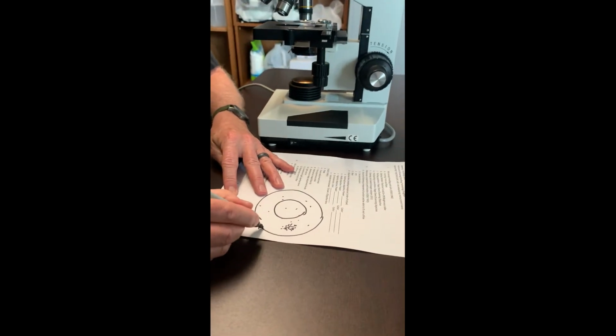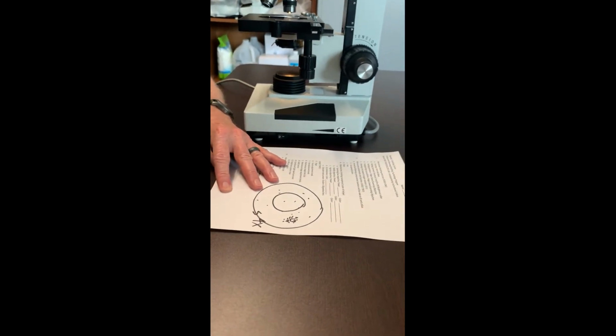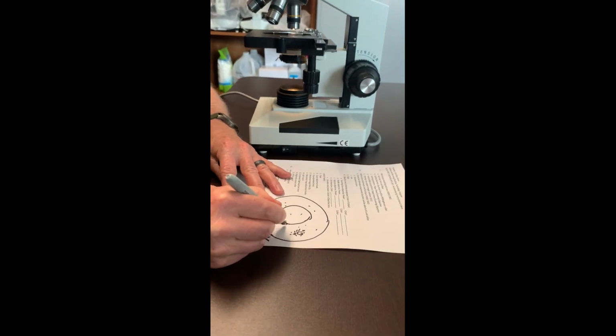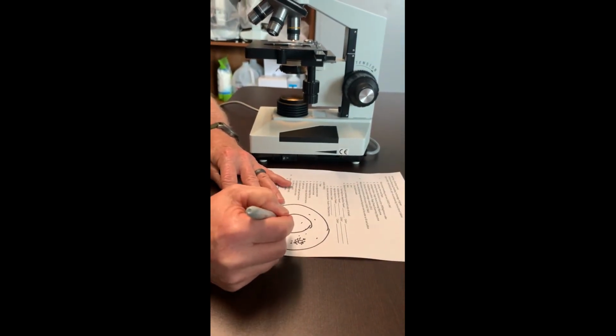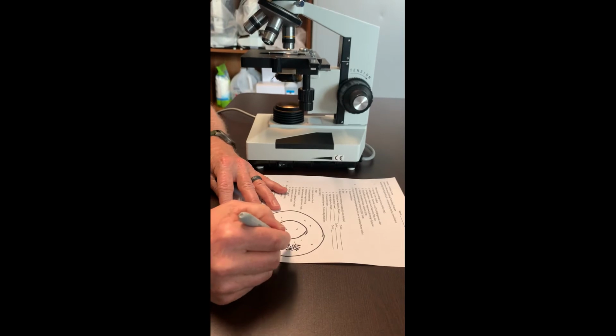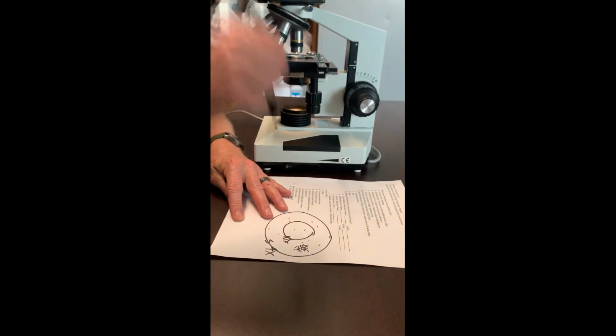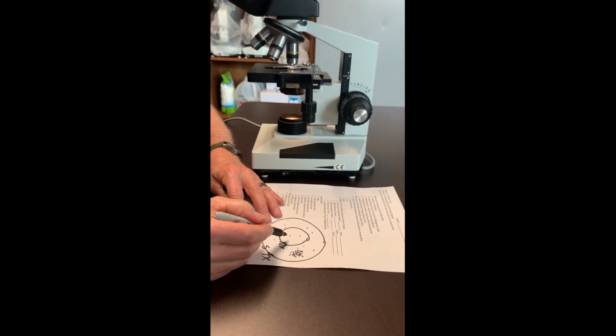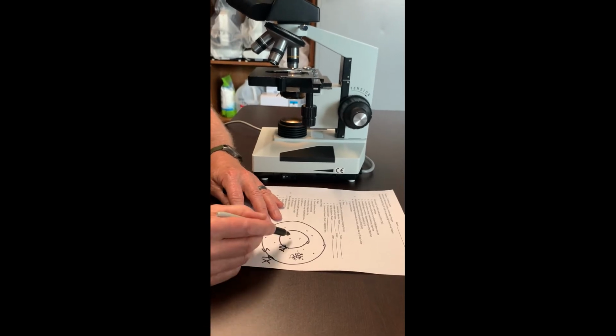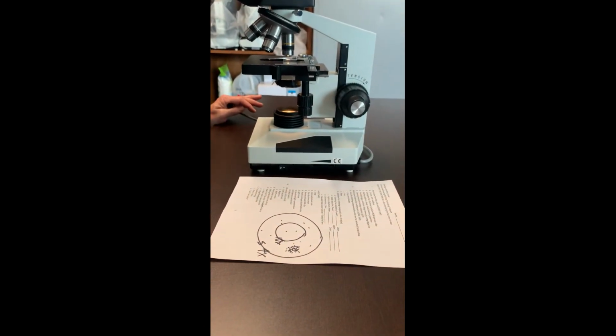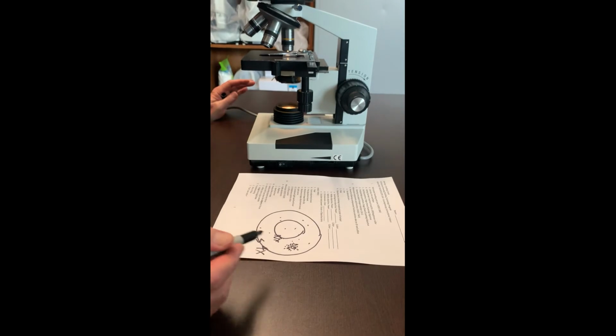There's my 4x lens. Now here's my 10x lens, and there's its field of vision. If my object was over here to the side, and now I've gone to a higher power, and I'm going, where'd it go? Where'd it go? Well, it's now out of your field of vision.